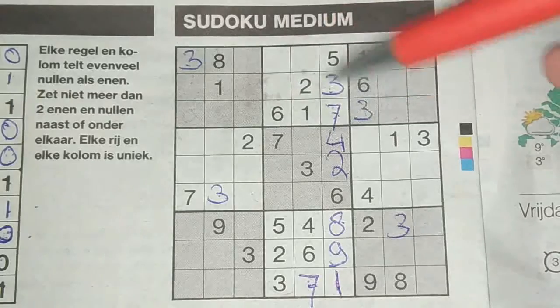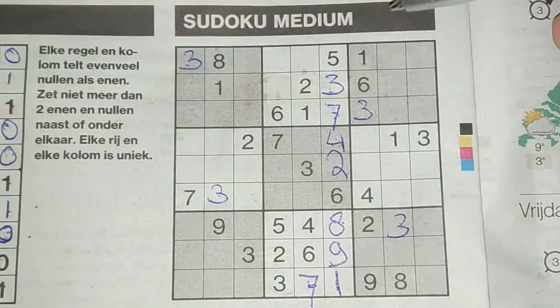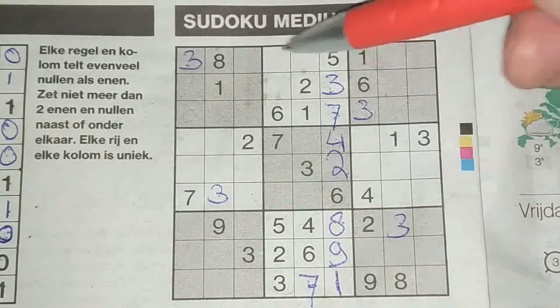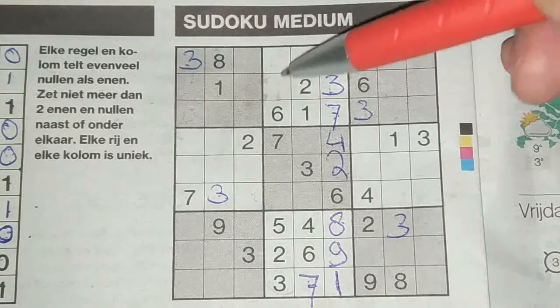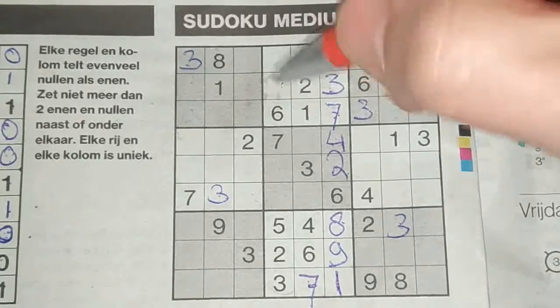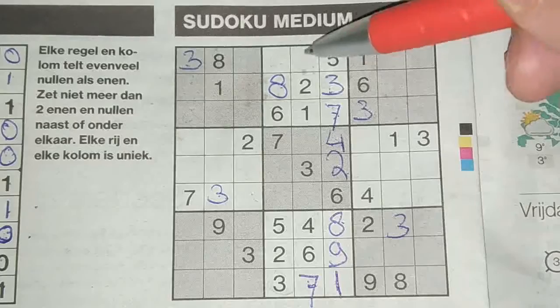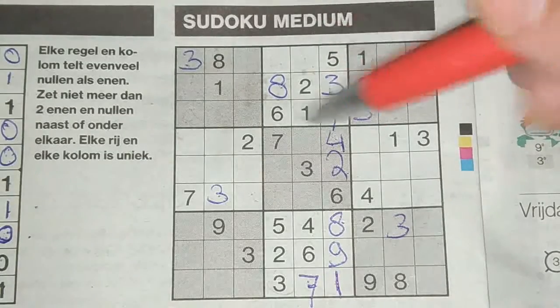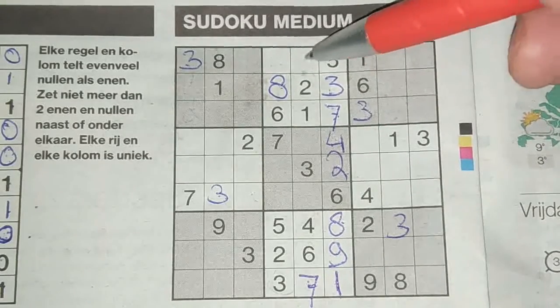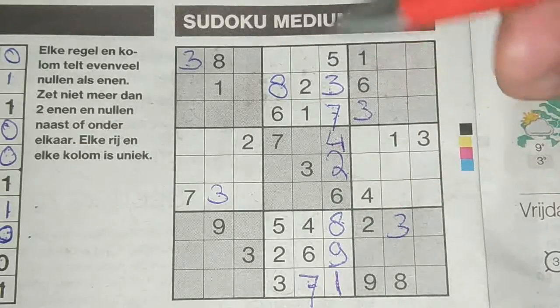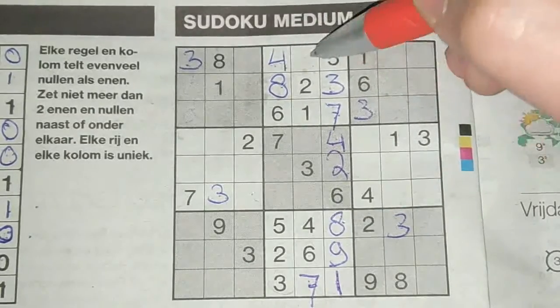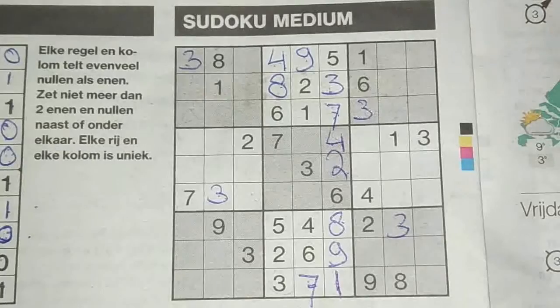Then in this big square, 3 missing numbers. One of the missing numbers is an 8. We have an 8 there, so no 8 in these two boxes. One box left for the 8 should be this one. Then 2 missing numbers of this big square for the numbers 4 and 9. We have a 4 there, so no 4 here. 4 should be there, and the 9 goes there.